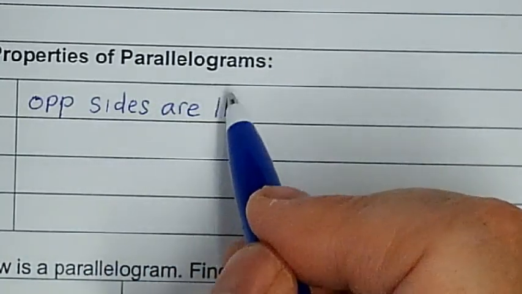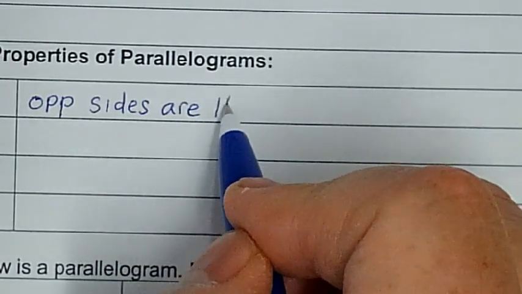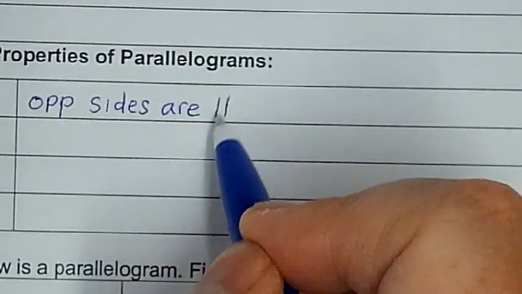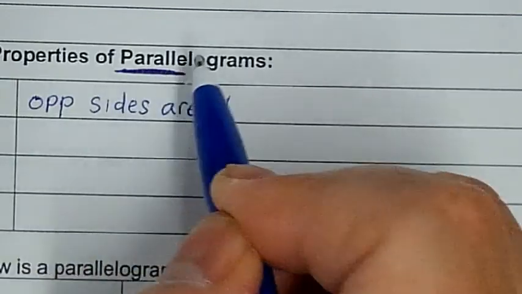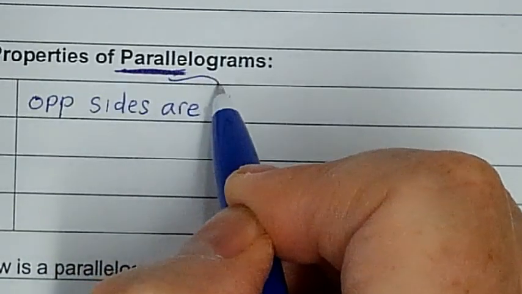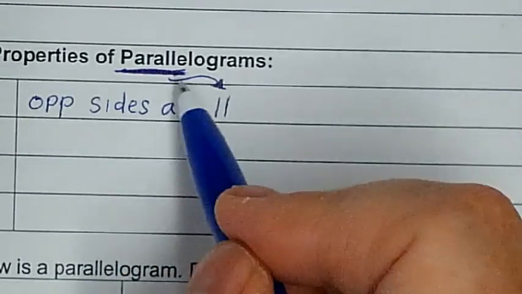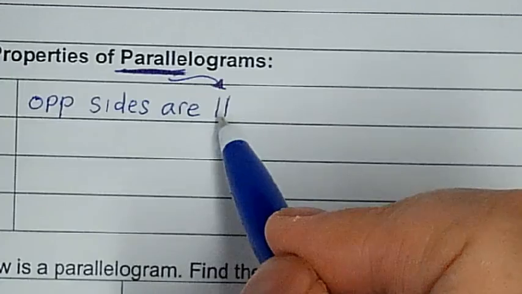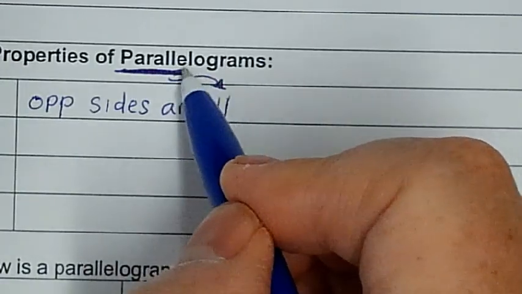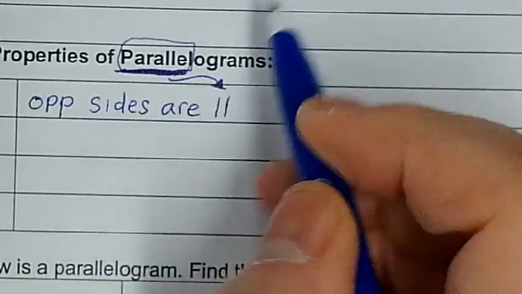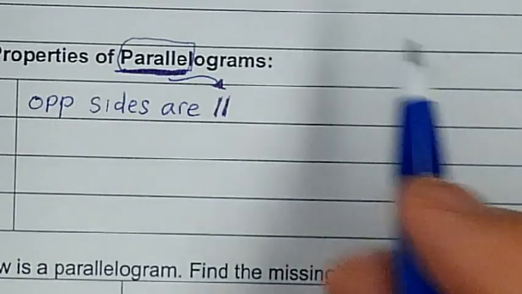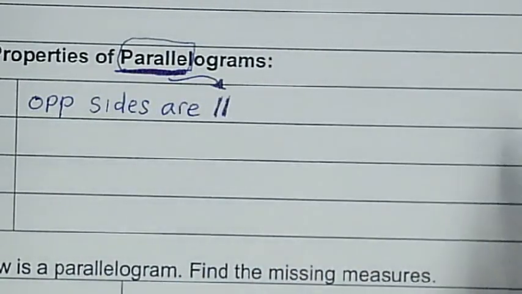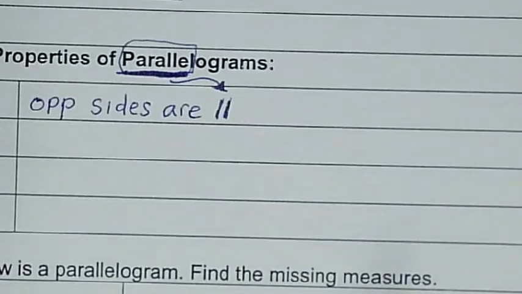Do you remember when you have an equal sign that goes up and down? Does anybody know what that means? An equal sign that kind of looks like that? Look at this right here. See that part of the word I'm underlining? That's what that means. Opposite sides are what? Yeah. See how I'm putting a box around the word parallel? The symbol for parallel looks like an equal sign that's almost vertical like that. In a parallelogram, opposite sides are parallel. Opposite sides are parallel. So write that down.